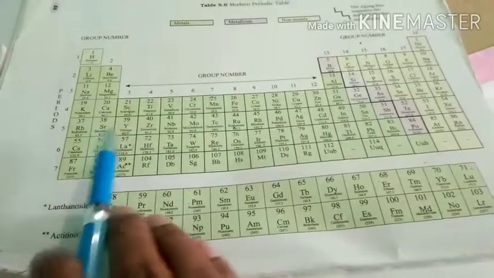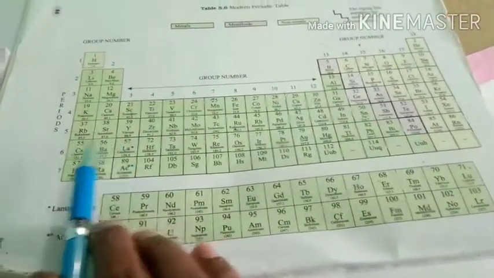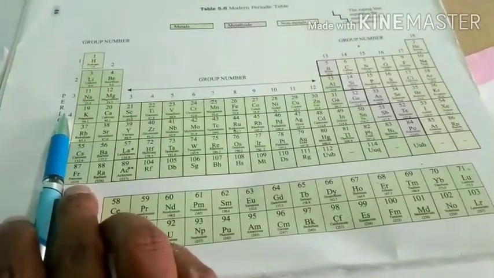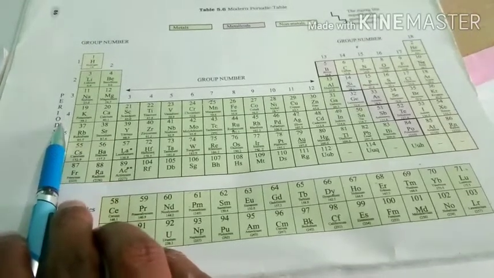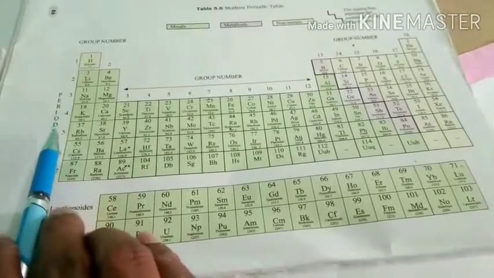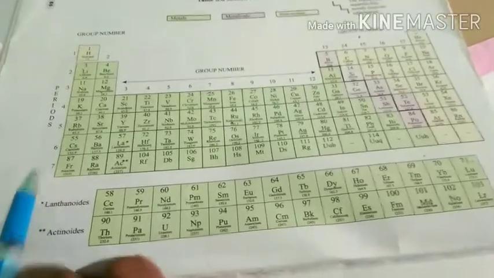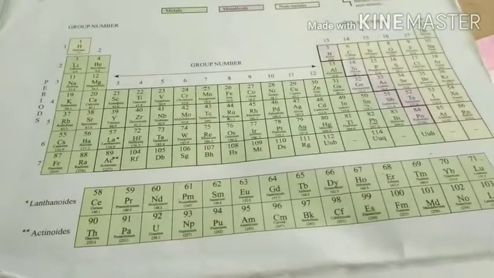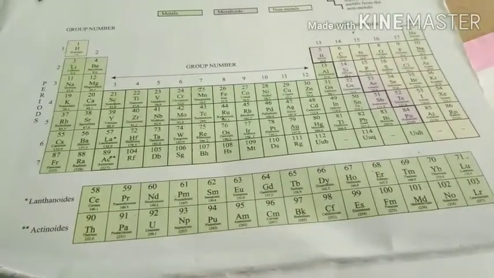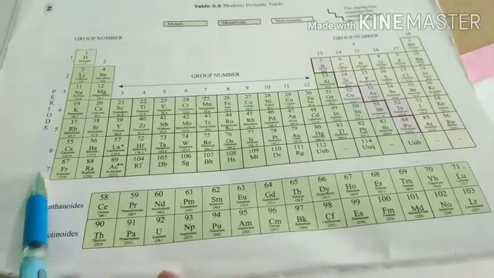See, these D block elements contain 4 series in the periodic table. What I said? These D block elements contain 4 series in the periodic table. They are 3D, 4D, 5D, 6D.